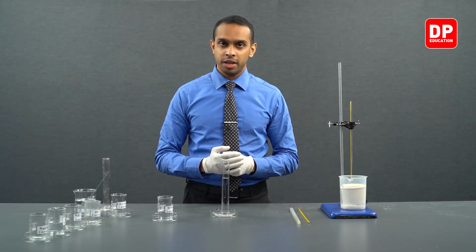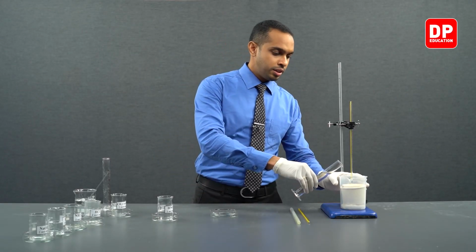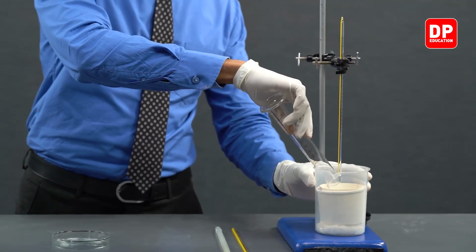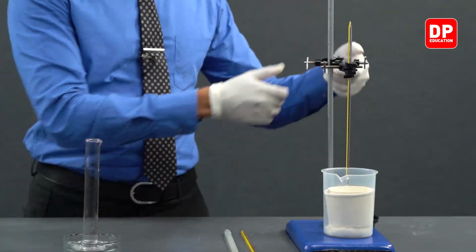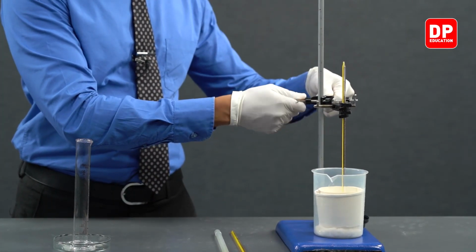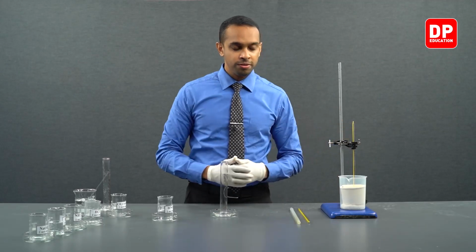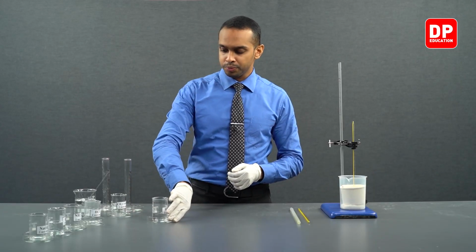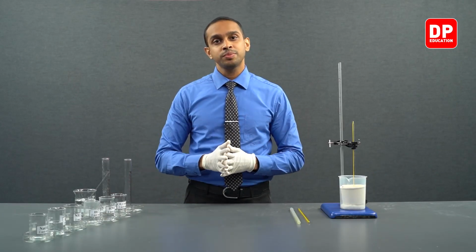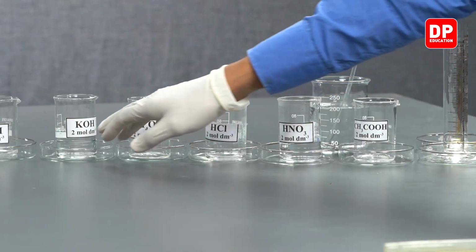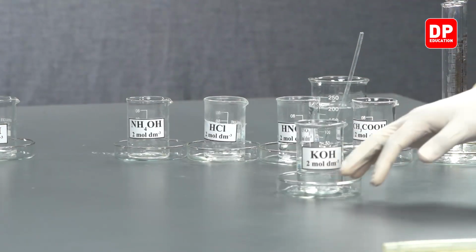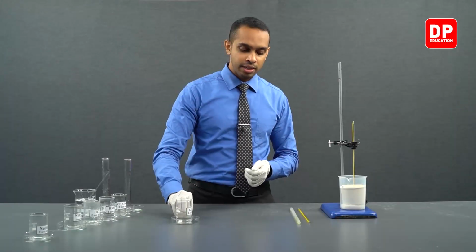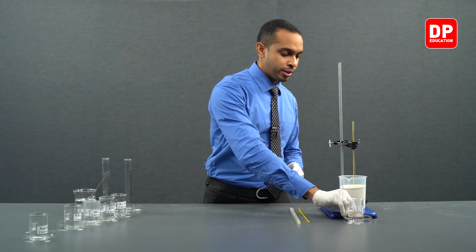After measuring 50 milliliters of nitric acid, we are going to transfer this into this plastic container we have here, which is insulated. And now we are going to measure the temperature of our nitric acid. At the same time, we can measure the temperature of the base we are using. We are going to be using potassium hydroxide as our base. Now, let's take the temperature of potassium hydroxide as well.